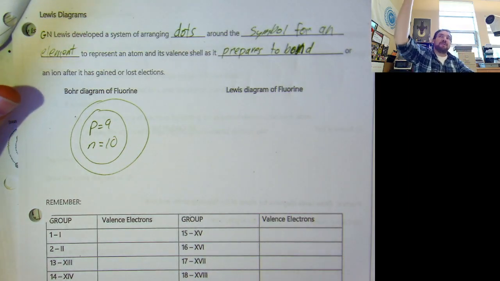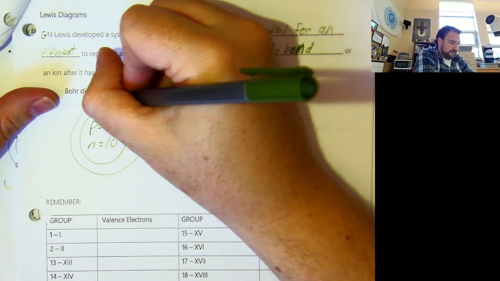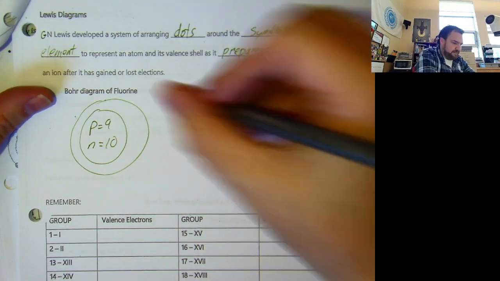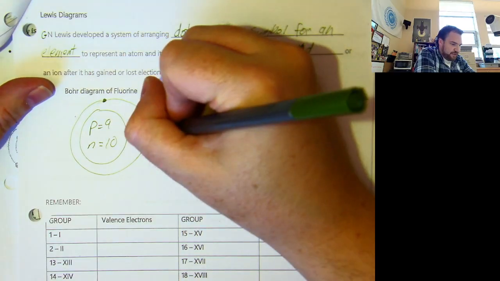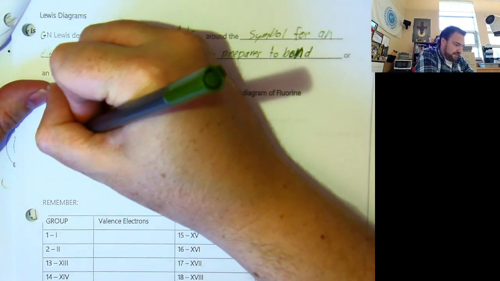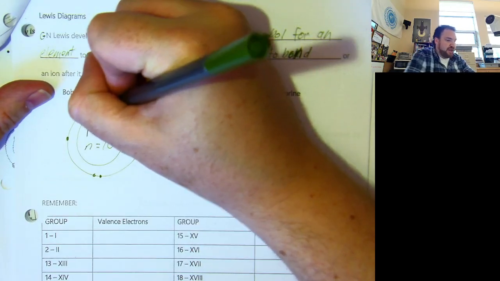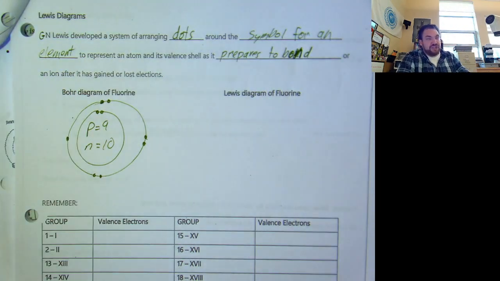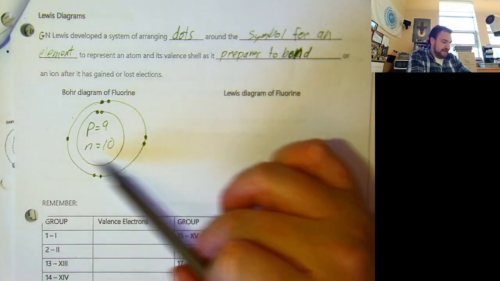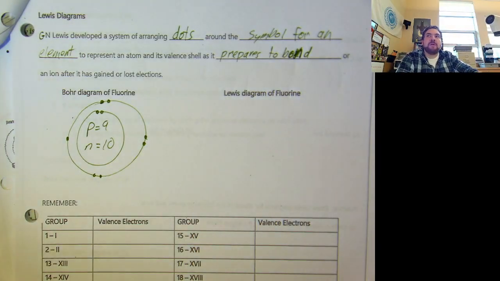It's in column number 19. No, it's in column number 17. So it's got 7 in the outer shell. 1, 2, 3, 4, 5, 6, 7. And then every shell under that is full. The innermost shell can only hold 2. So there's your Bohr model. Again, you do enough of these, it doesn't take you very long to do.